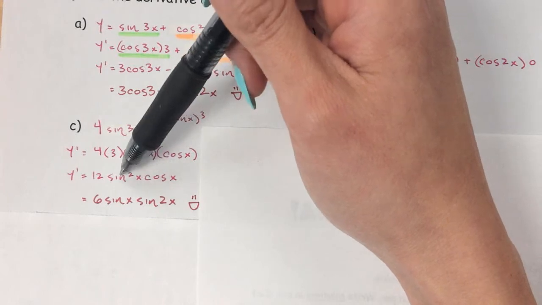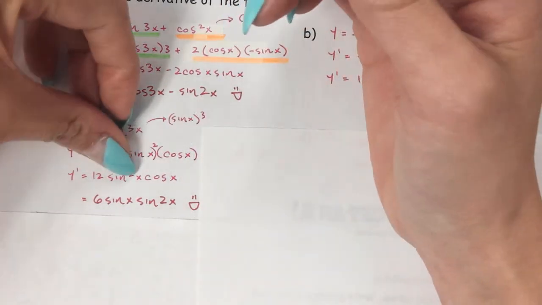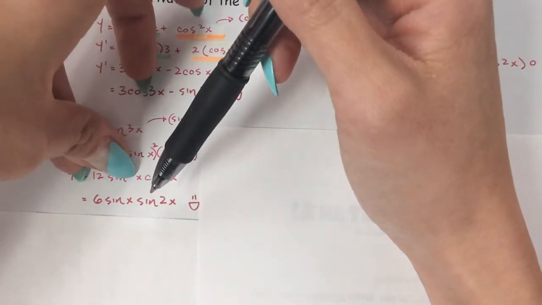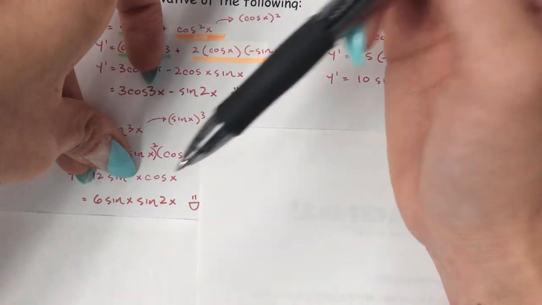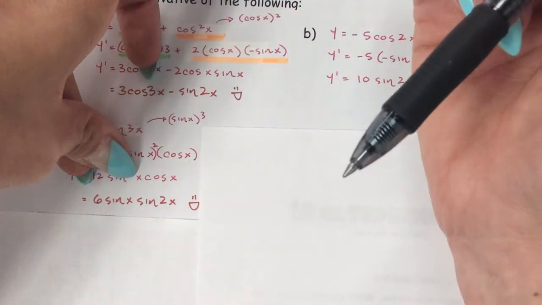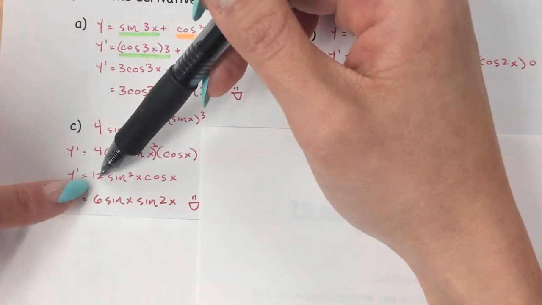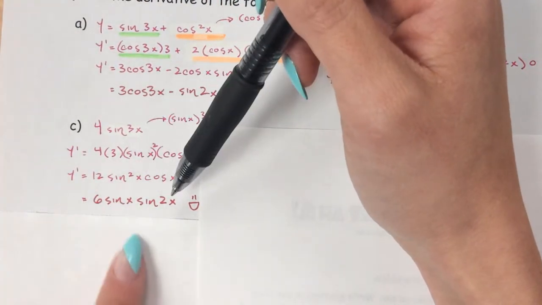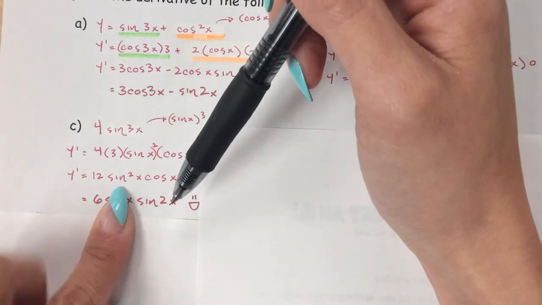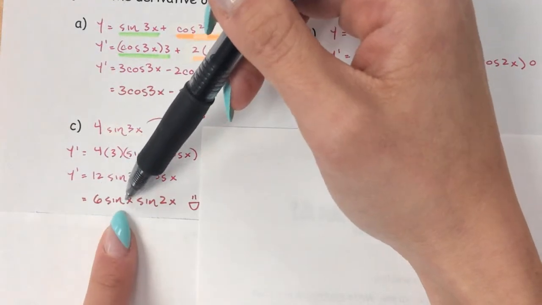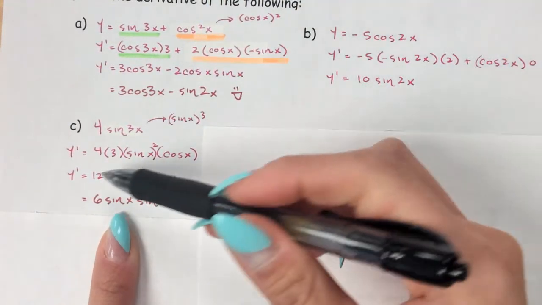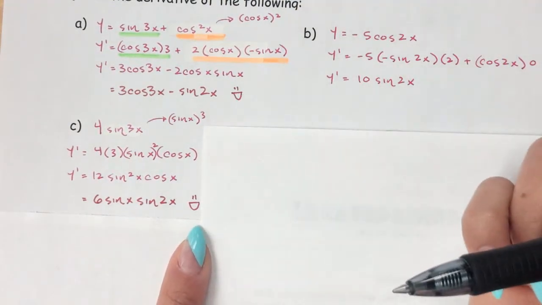Which means I can use my double angle formula for one of the sine x's. So if I go like that, there we go. Put the 2 in front. This is a double angle formula. So if I take out a 2 and a sine cosine, I get this, right? I get a sine 2x. And then what's left is a 6 and then an extra sine. Okay? So this, again, using my double angle formula.